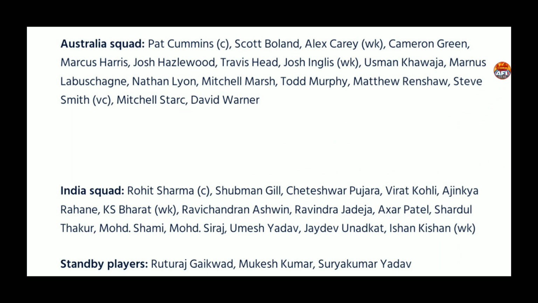Todd Murphy, he's an emerging player. It'd be great to see him get a game. These Indian pitches do spin, but it's not an Indian pitch though. But yeah, those Indian pitches did spin when he played in India. That's why he got a chance. He's been included in the squad still. If this pitch does spin, expect him to play. If it doesn't, probably not.